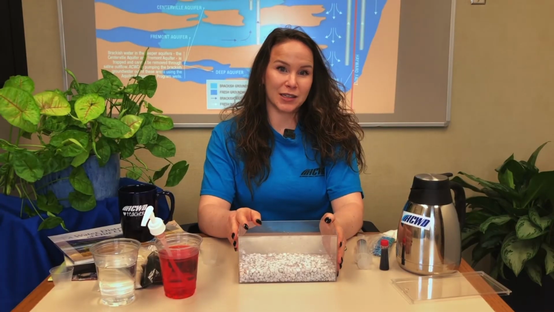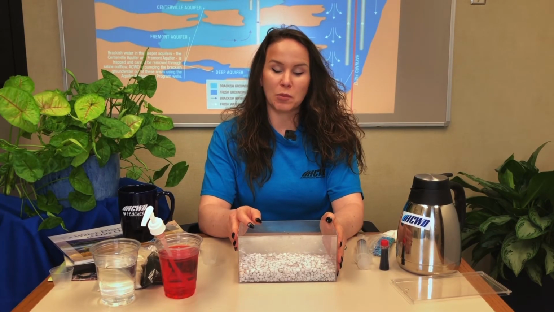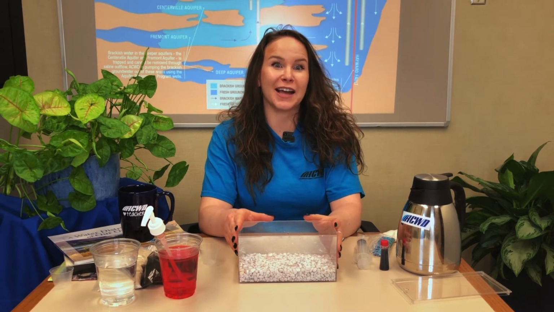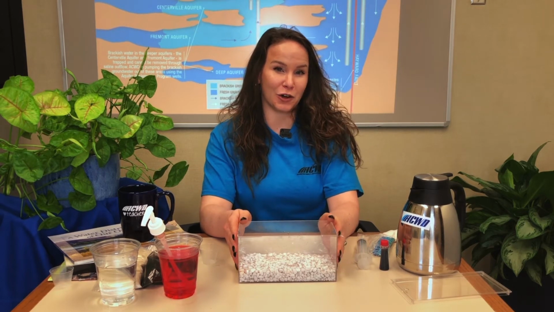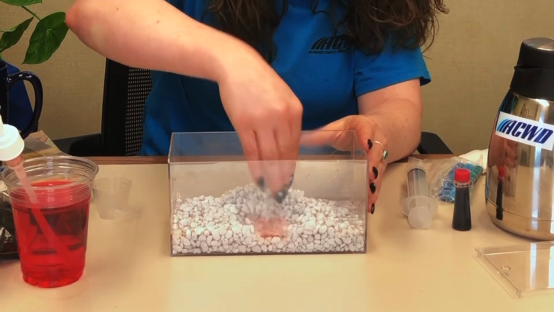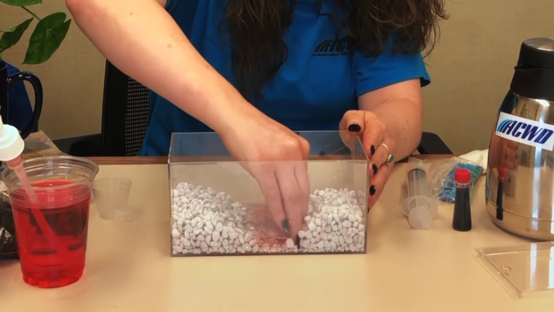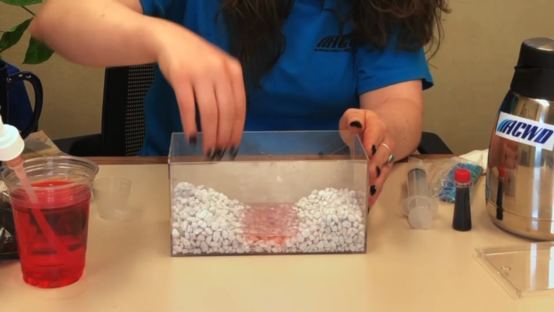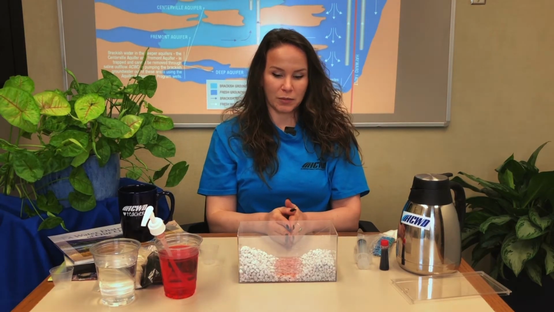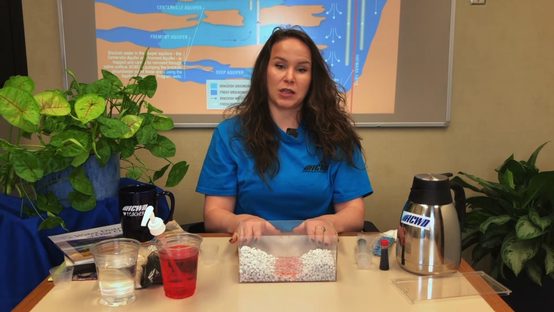Now I'm going to create a small stream to demonstrate another part of our task here at ACWD to protect our groundwater basin. So this middle part represents a stream, and this represents different areas within the district.